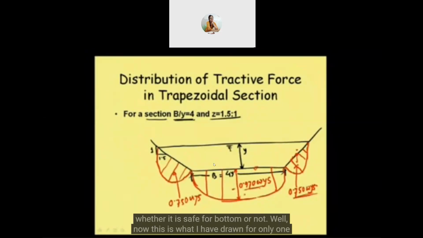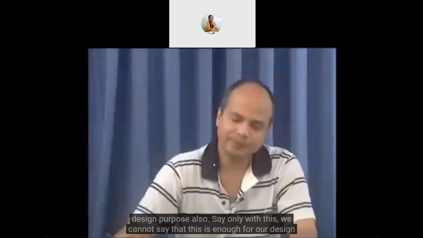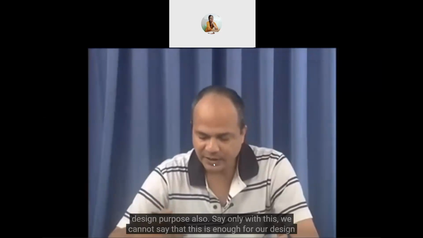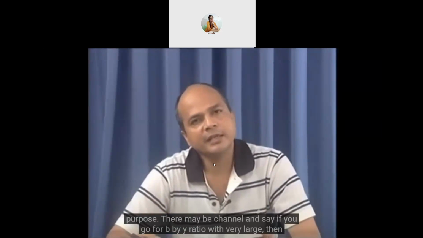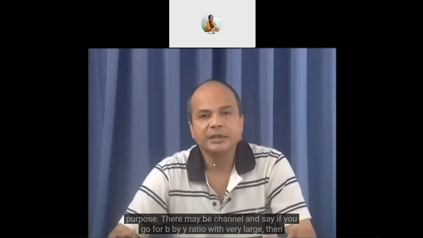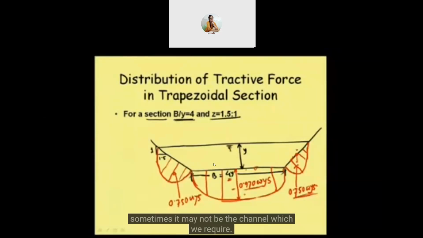Well, now this is what I have drawn for only one size of the channel, where B by Y ratio is 4:1. But they conducted experiments for different channels, and for our actual design purpose, only this cannot be enough for us. If we go for a very large B by Y ratio, then sometimes it may not be the channel we require, and it may be quite large for our required section. So depending on the discharge that needs to be carried, our B by Y ratio may be small. If the discharge is large, our B by Y ratio will also be large.